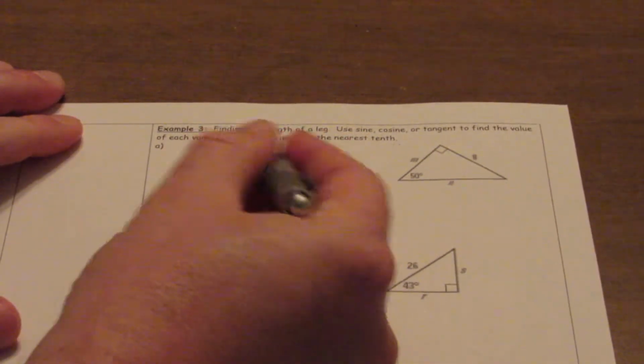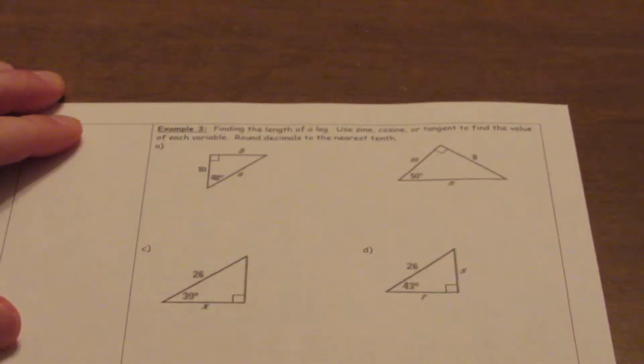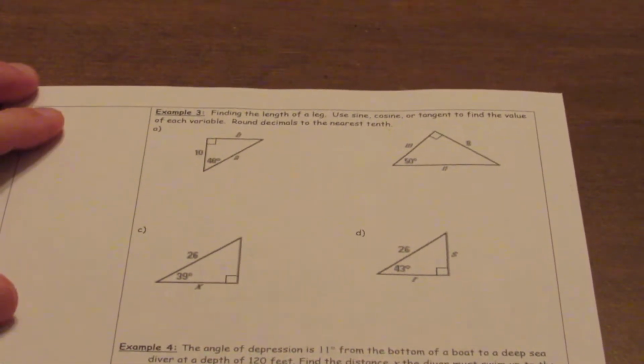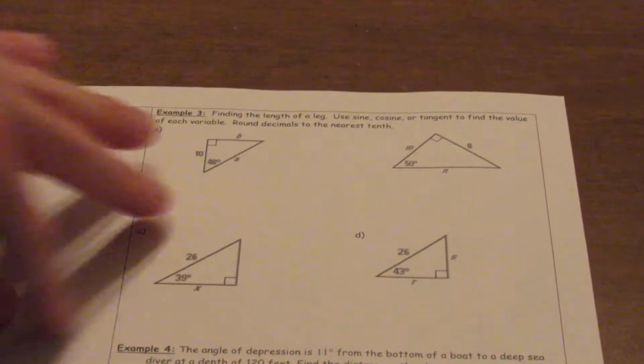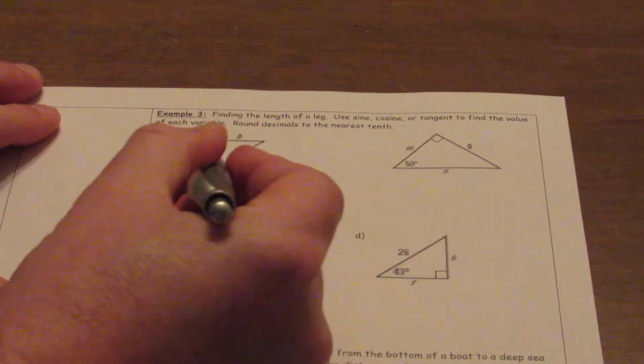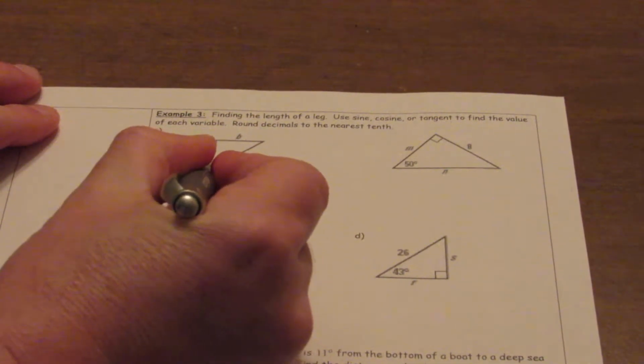All right, so it says find the length of the leg, use sine, cosine, and tangent to find the value. So first thing I want to do is we'll go through and do our setups on these, and then we'll talk about solving. Right, so here I have my 48 degrees, right?